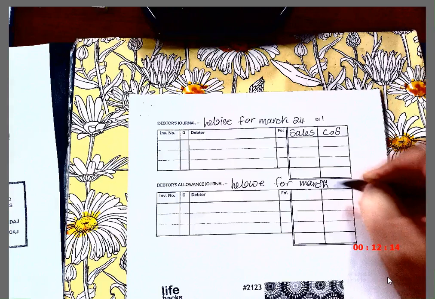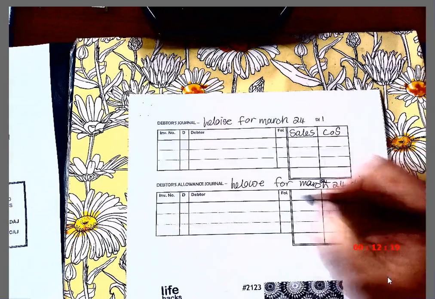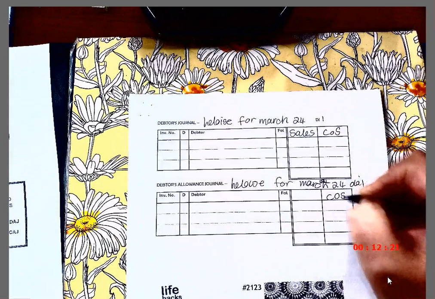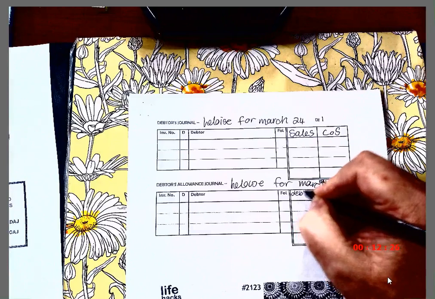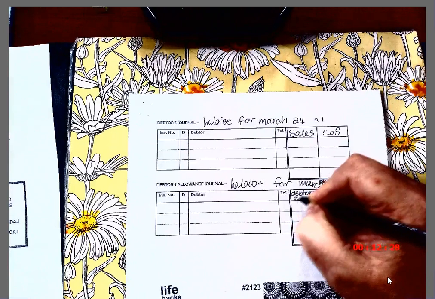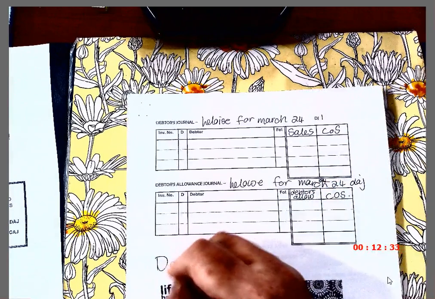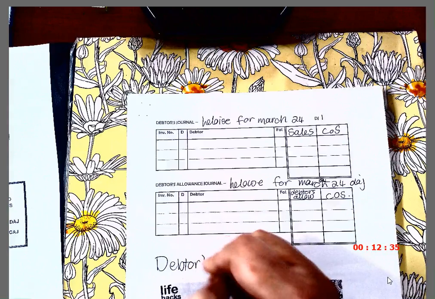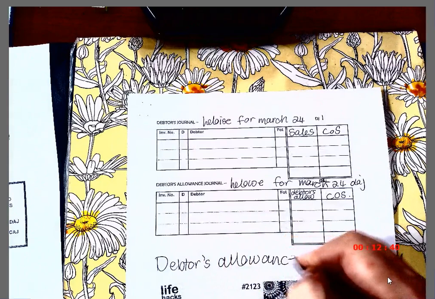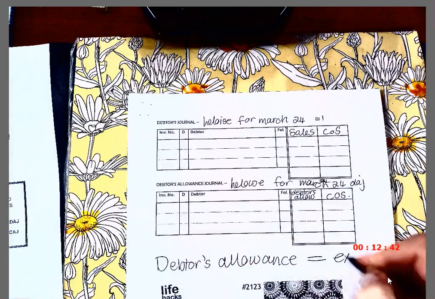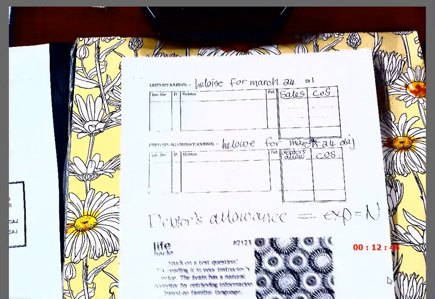And I know it's a DAJ. So this now, cost of sales still stay there, but this now becomes an account called debtors allowance. And debtors allowance, let me write it big, debtors allowance is the expense, meaning it's a nominal.